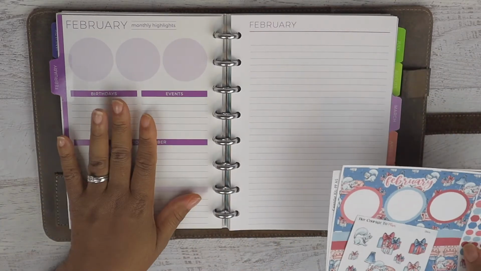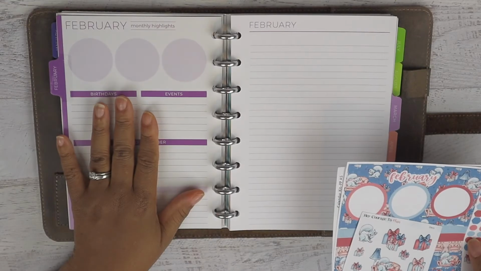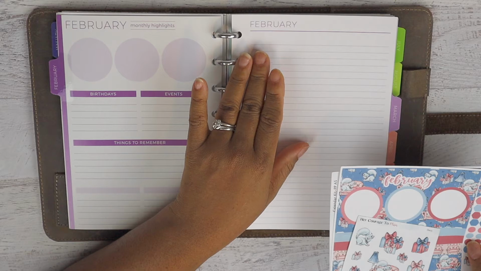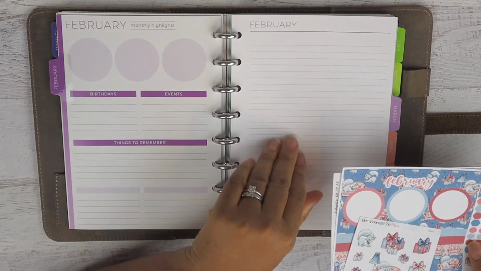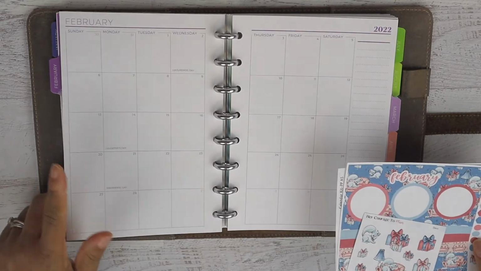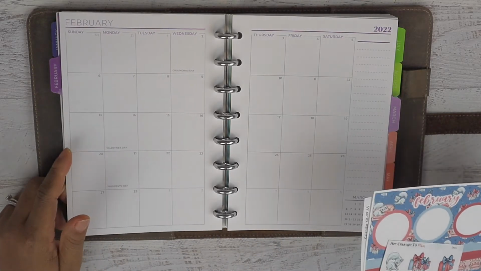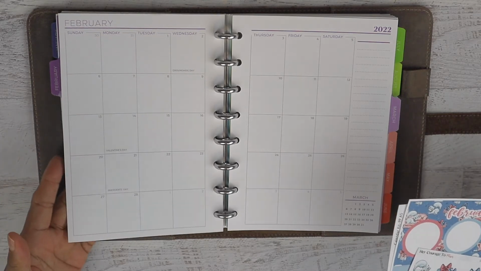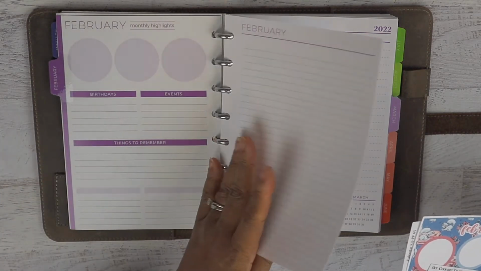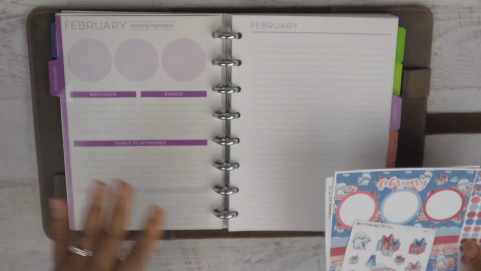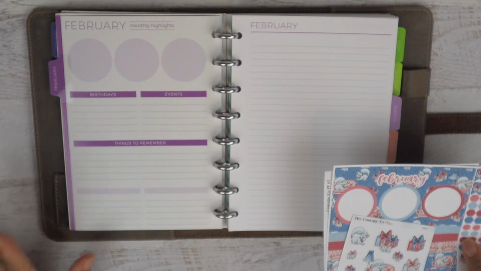So what I'm going to do, of course, is set up the highlights page. Now this page here, I've decided to use it as where I list out the videos for the month, and then I'll get into setting up the calendar. The calendar is pretty basic, but I figure I'll go ahead and set it up with you guys just in case you want to glean some type of inspiration from me setting up the February kit.